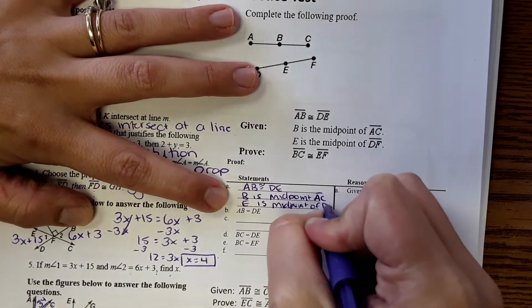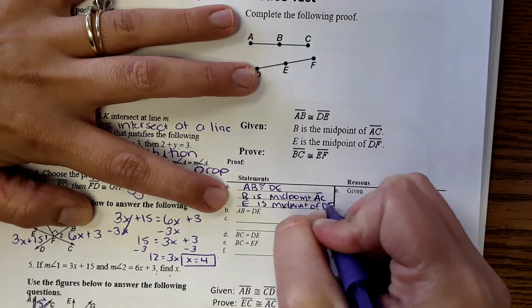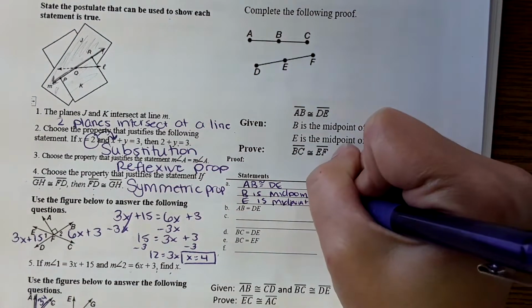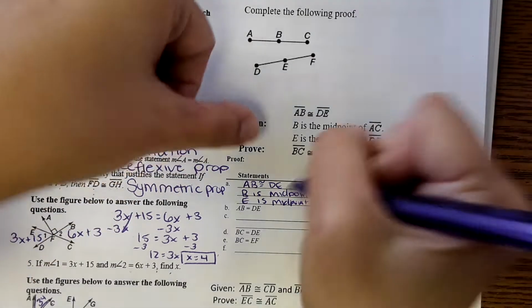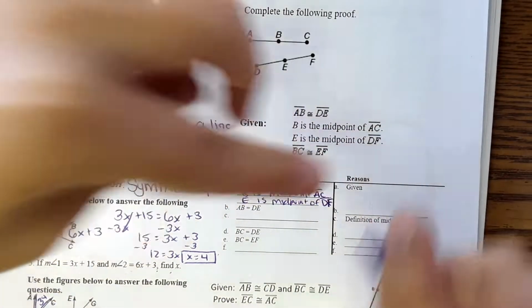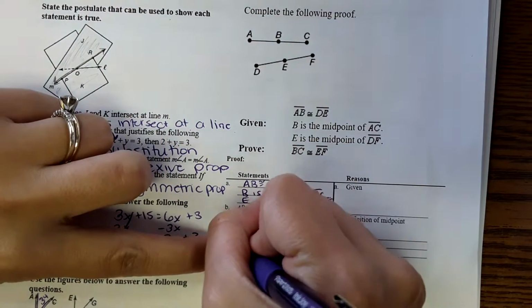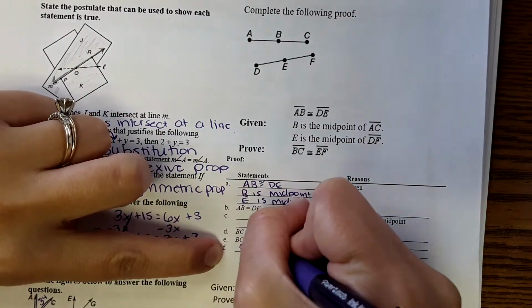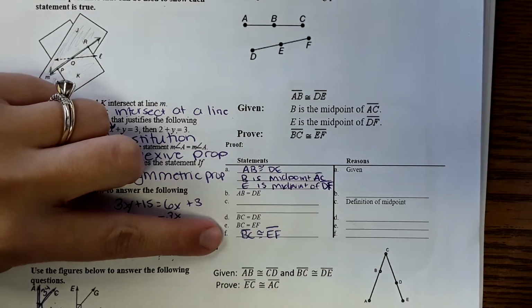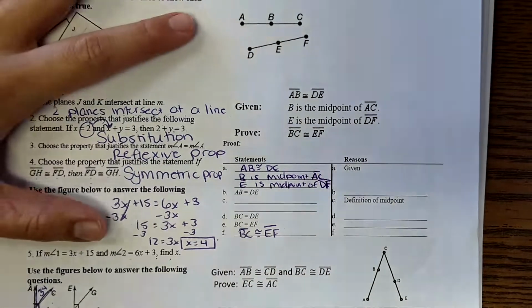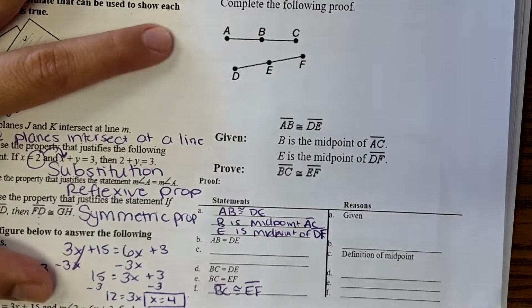So this practice test, I will be checking it at the end of class. As long as you write everything that I've written, you get full credit. And then you can take it home to study for tonight as well. So I just put the given statement right there. It already says given. The proof statement will go on my last line. So BC is congruent to EF. And now I just have to fill in the rest.